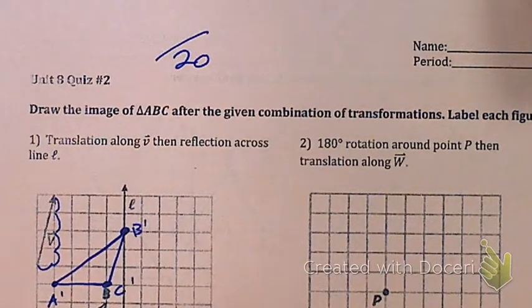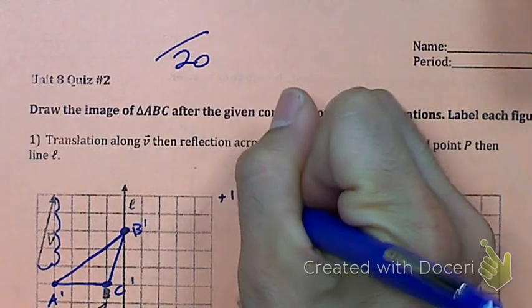If you drew this step correct, I wasn't even checking notation yet. If you drew that step correct, you got 1 point. So plus 1 for the blue line.